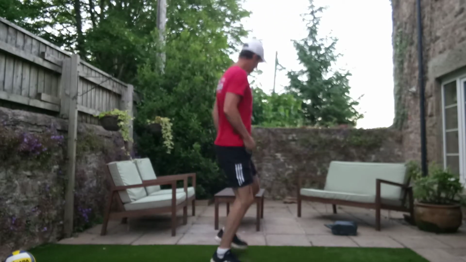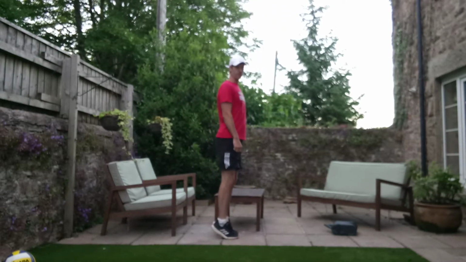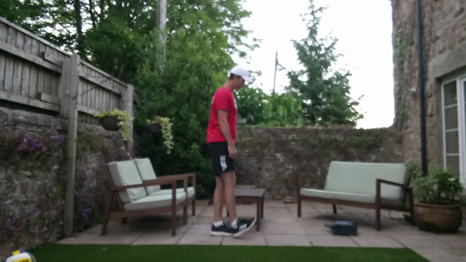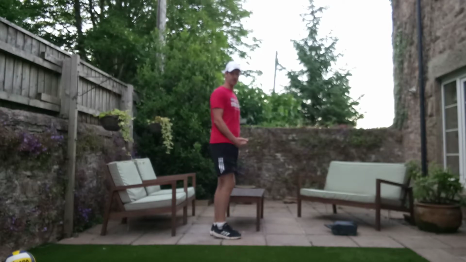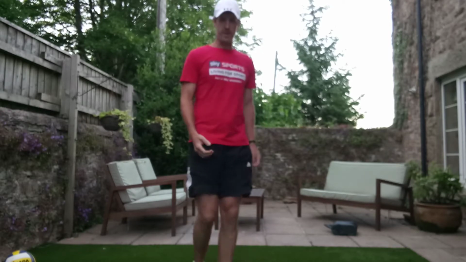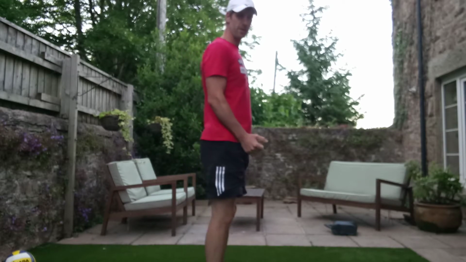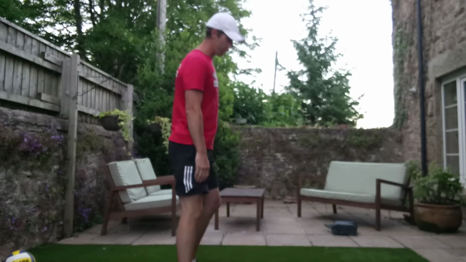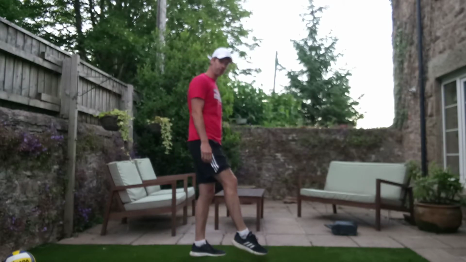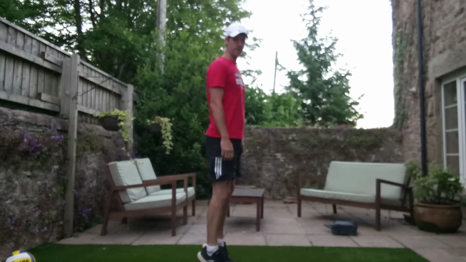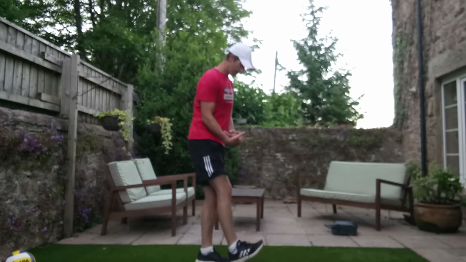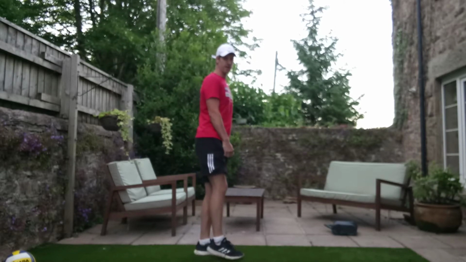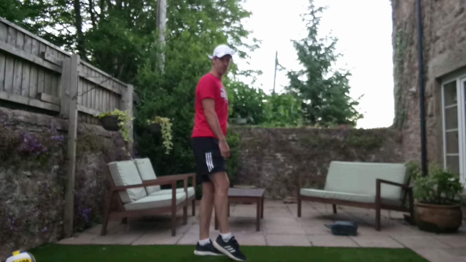And then finally, if you can see my ankles, you've got plantar flexion and dorsiflexion. The definition of plantar flexion is the movement at the ankle which increases the angle. The angle at the ankle joint is increasing. So that would be 90 degrees, and that would be larger. That would be 120 degrees.